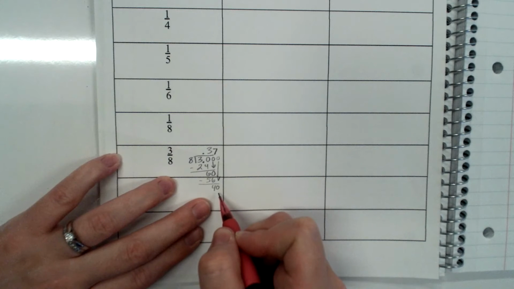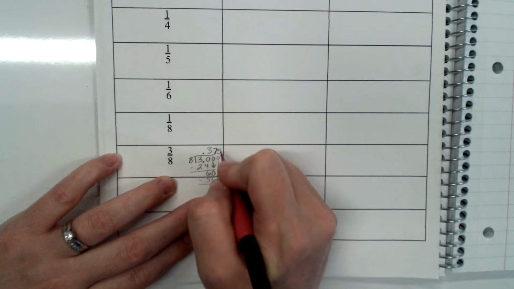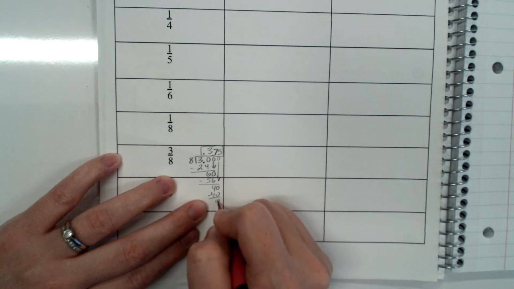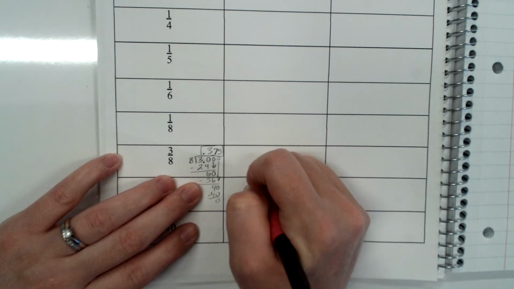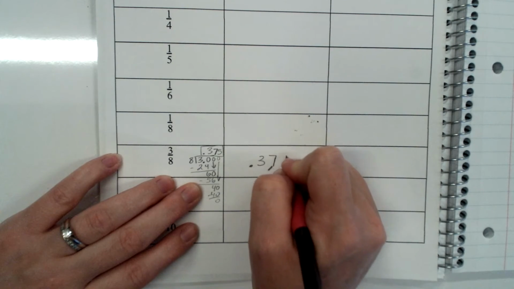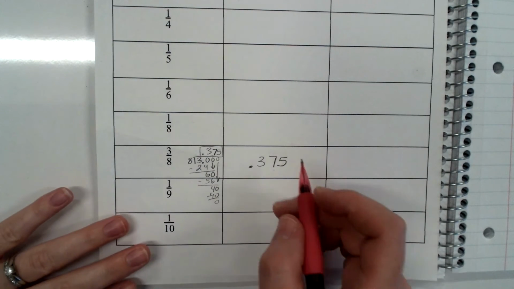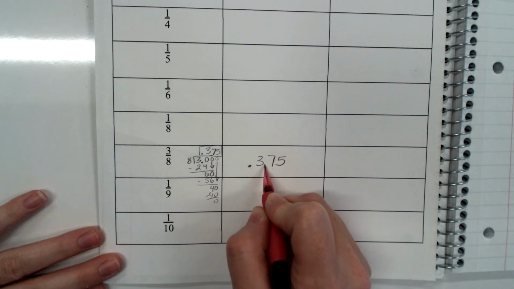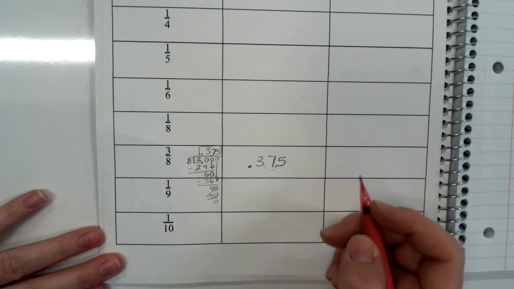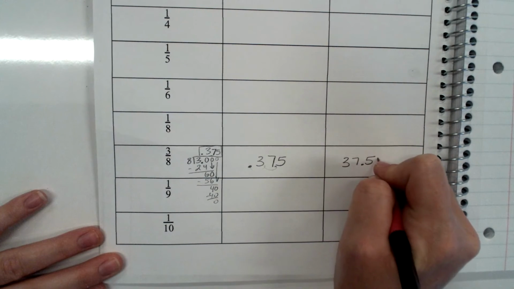And 8 goes into 40 an even number of times. So that's going to be 5 times. So here's my decimal right here. 5 times 8 is 40. That gives me a remainder of 0. So this is my decimal right here, 0.375. Now I'm going to change that to a percent by moving my decimal 2 places to the right. 1, 2. My decimal's now right there, and then I put a percent at the end. So my percent is 37.5.